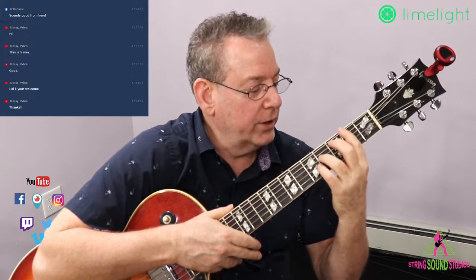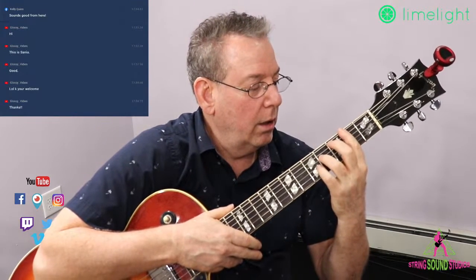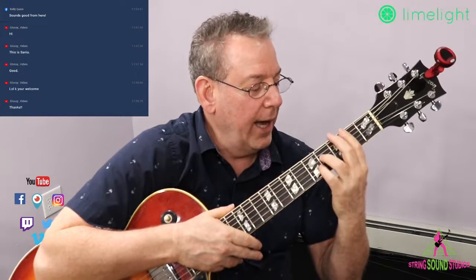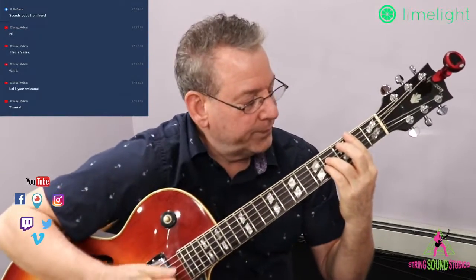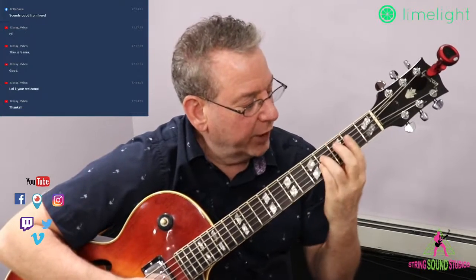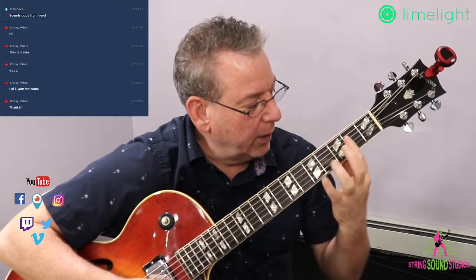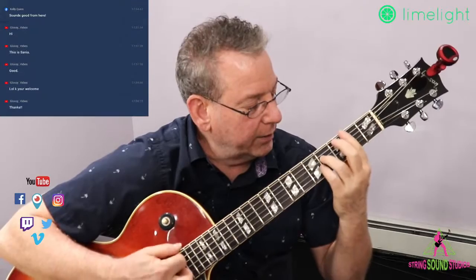You could do them with this finger, you could do them with four, you could do them with anything. This happens to be a first finger capo, okay? So we have this here. I have that and that. And then I'm going to do this here. So my fourth finger goes here, and my capo is going to be on the second fret. Watch.